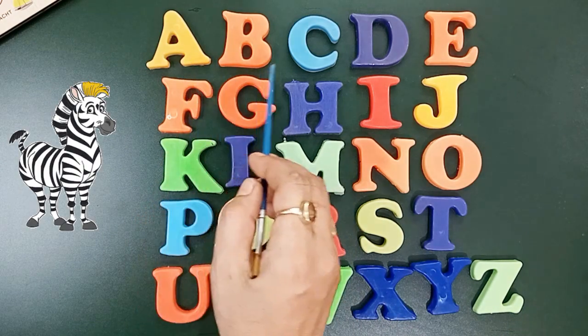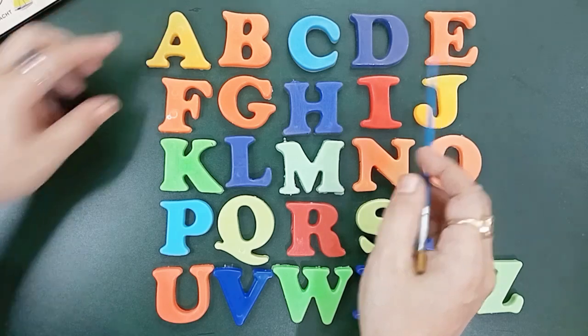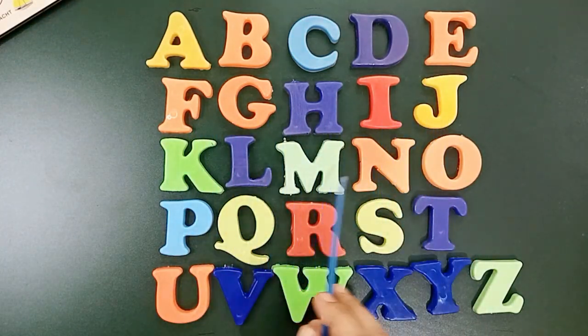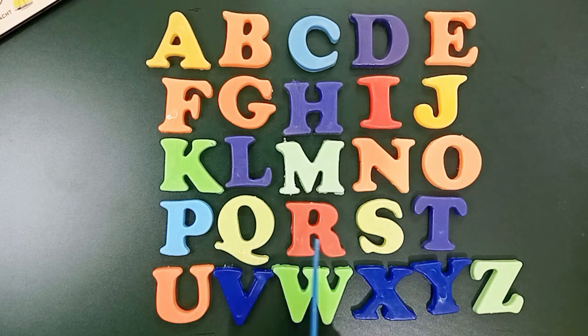A, B, I, J, K, L, M, N, O, P, Q, R, S, T, U, V, W, X, Y, Z.